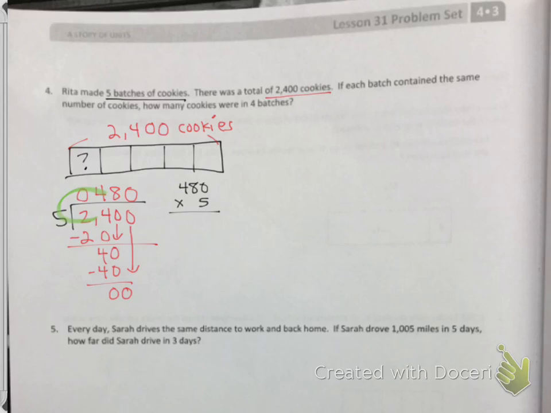But let's check our answer just to make sure that we have this correct. 480 times 5. So 5 times 0 is 0. 5 times 8 is 40. And 5 times 4 is 20, plus 4 is 24. Perfect. Awesome. So we do have it right. So that means that each batch is going to have 480 cookies.